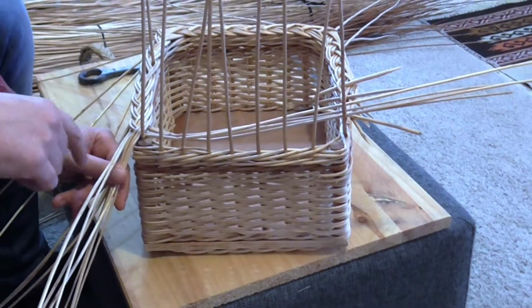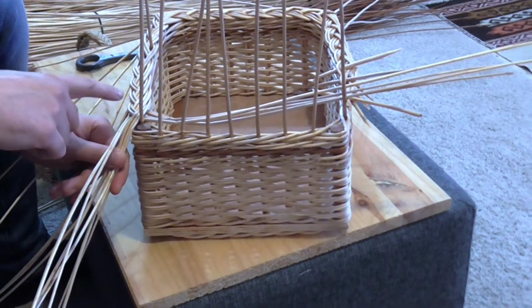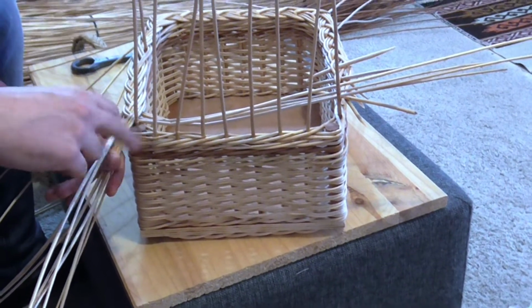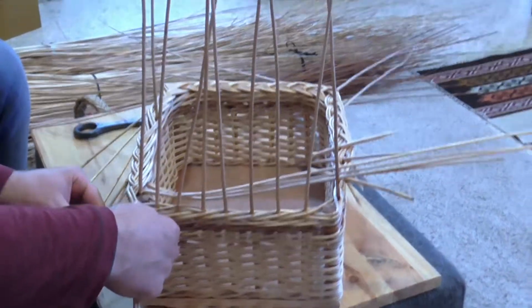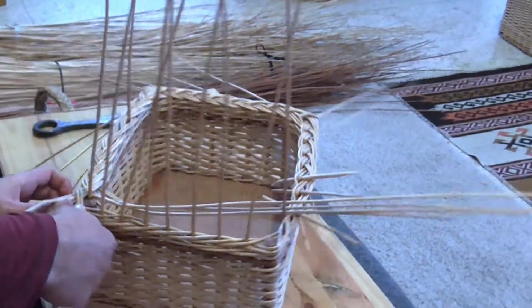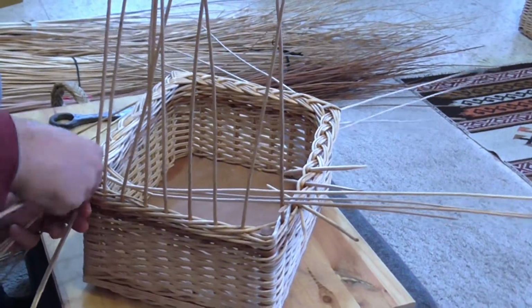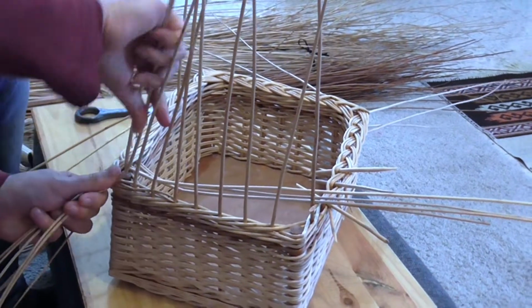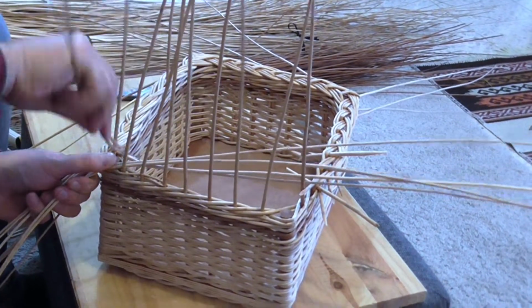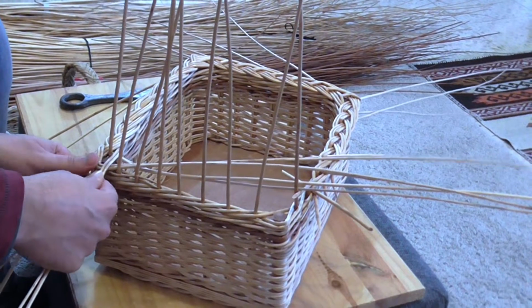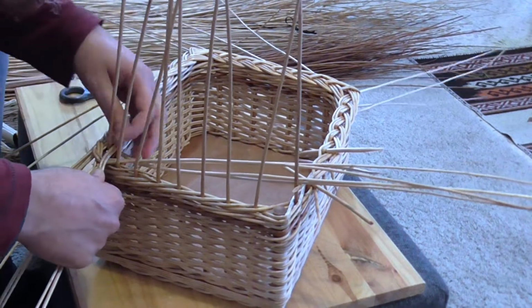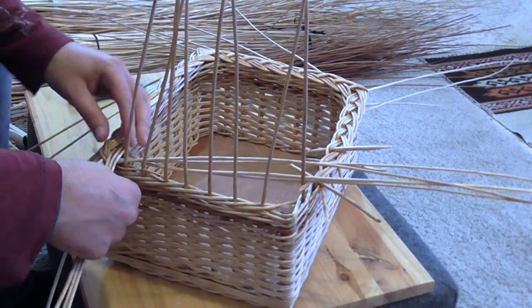Now I've opened this up, and let's see how it looks when you actually go behind two here. So making the corner here. The willow is already kinked, so it doesn't look great. Going outside here.